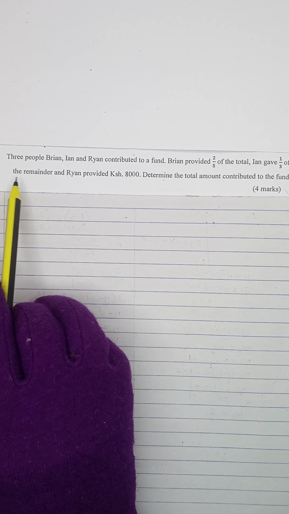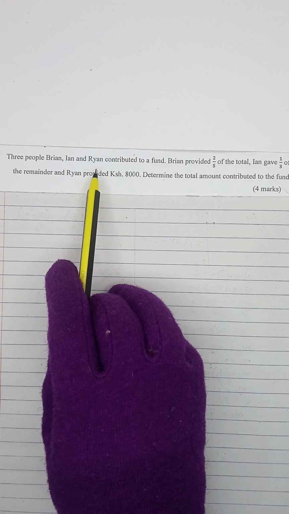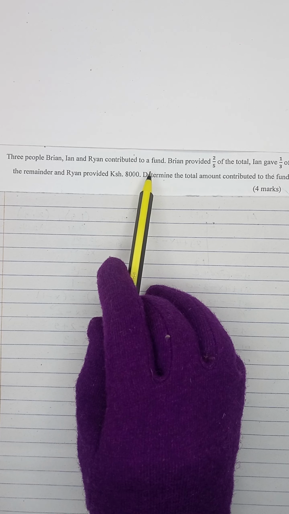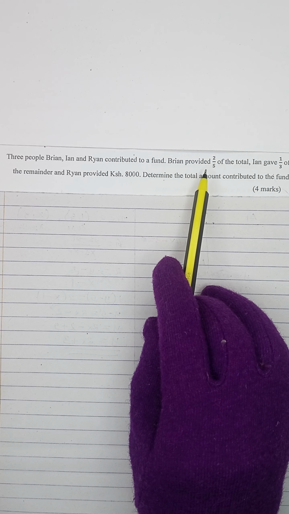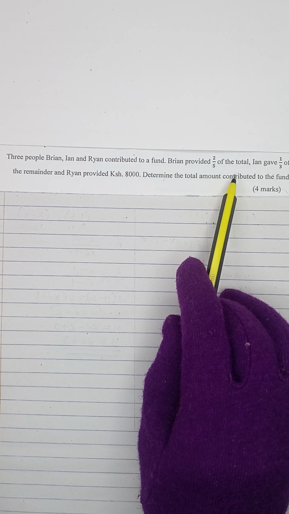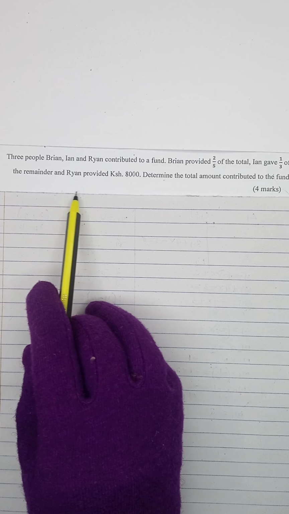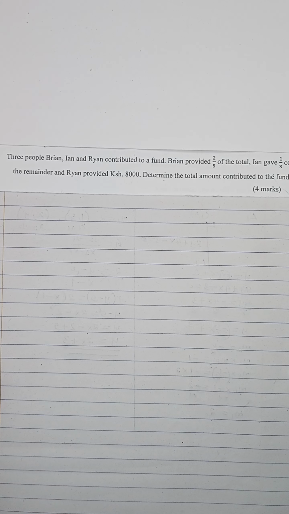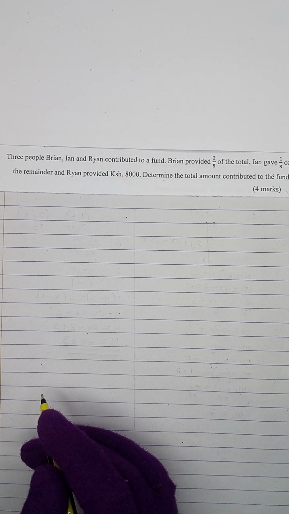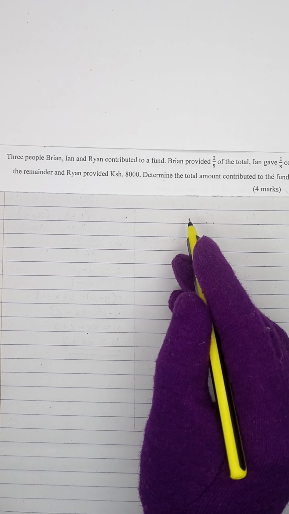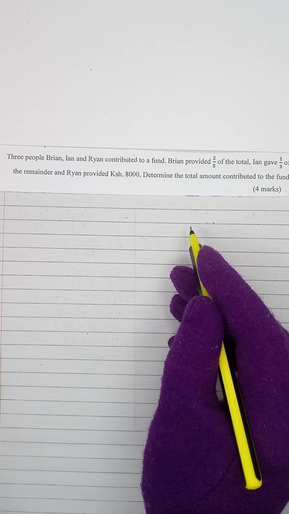Number 9. Three people, Brian, Ian, and Ryan, contributed to a fund. Brian provided 2/5 of the total. Ian gave a third of the remainder, and Ryan provided 8,000 shillings. Determine the total amount contributed to the fund.